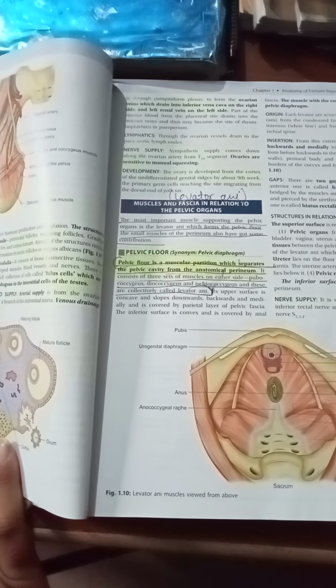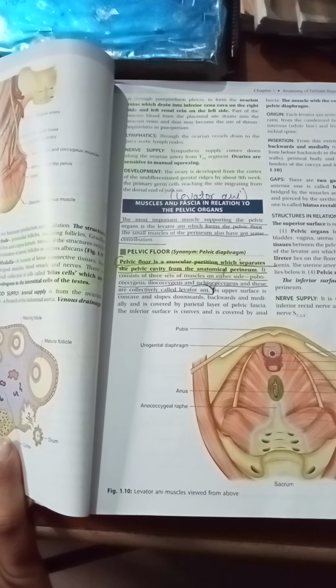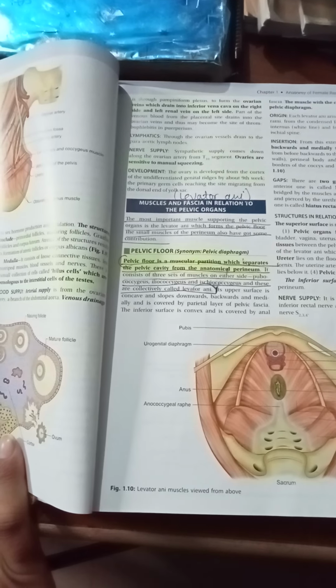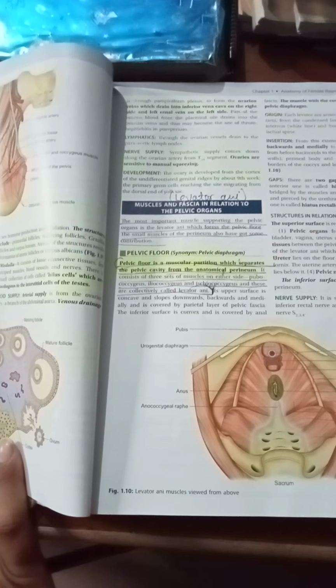Pelvic floor is a muscular partition which separates the pelvic cavity from the anatomical perineum.